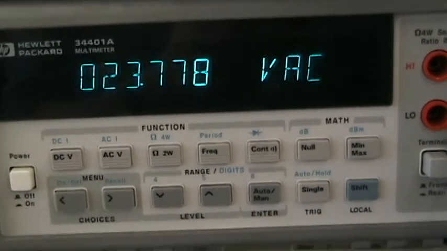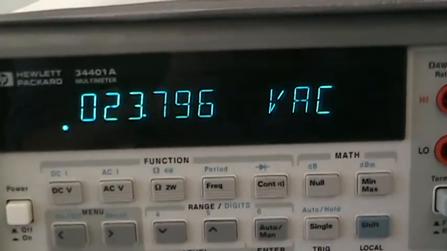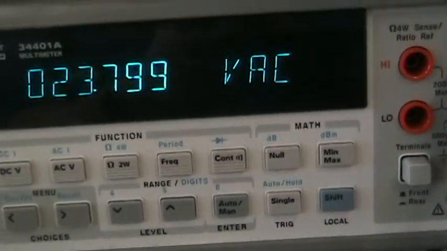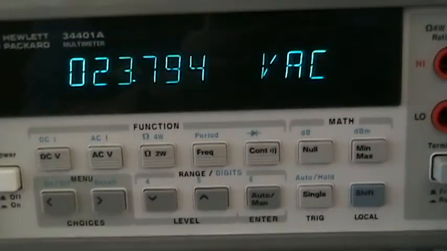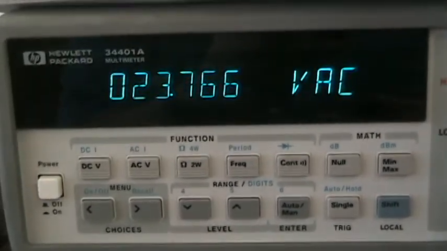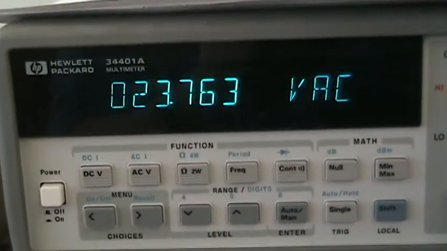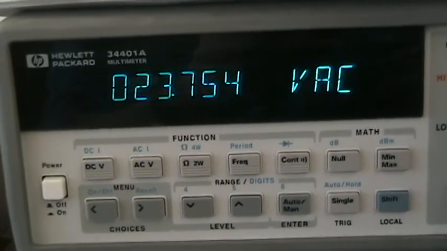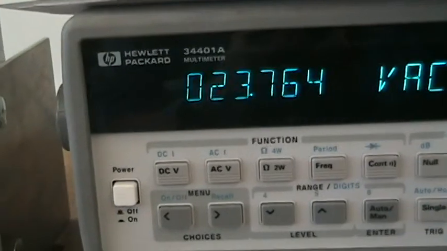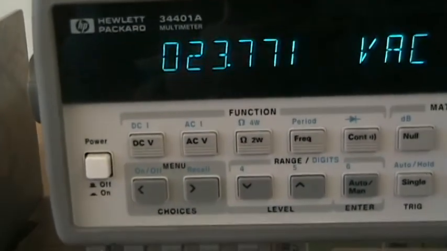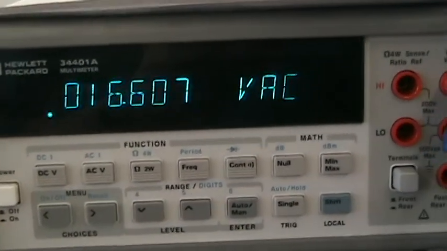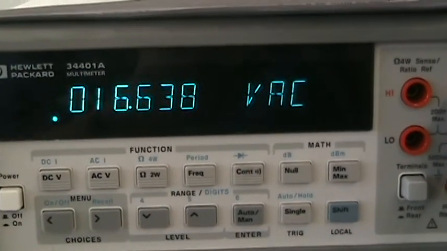And that's because the current that we were conducting was 23 over 11 ohms, which is 2 amps, which is close to the limit of the transformer. So transformers, although we treat them as ideal, they are affected by loading. Again, 23.7 volts no load, 16.6 volts loaded.